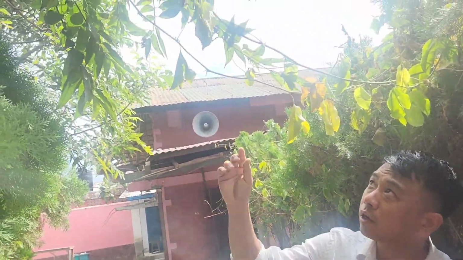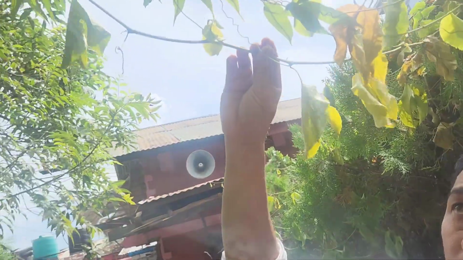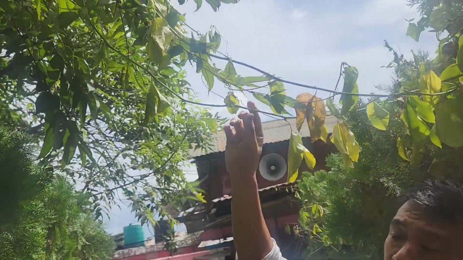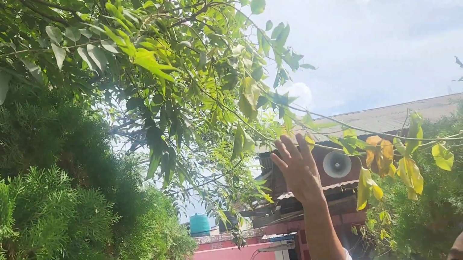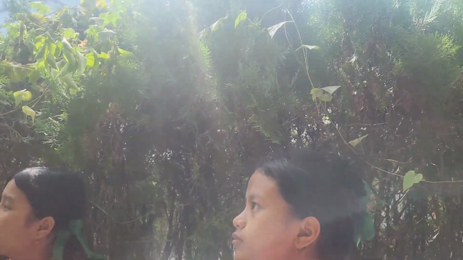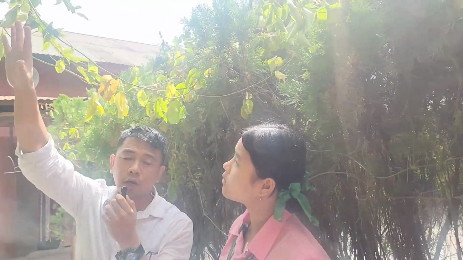Sir, what kind of plant is this? Okay, this is a climber. This type of plant is called a climber because they depend on other plants. They cannot stand on their own. So just look around here. This is a climber plant. They cannot stand on their own, so they depend on other plants.